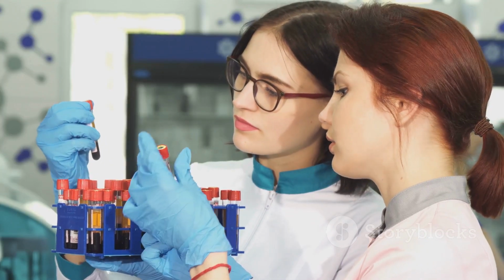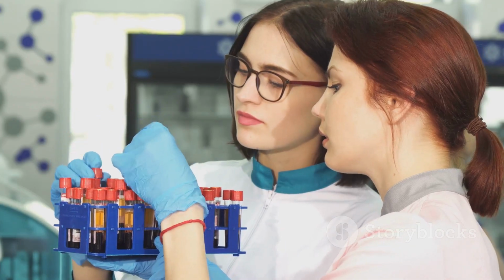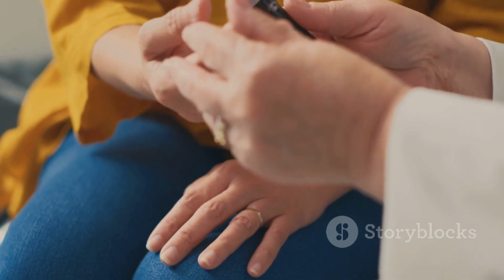And that wraps up our essential tips and techniques for CSF glucose estimation. Remember, quick and accurate analysis is key.